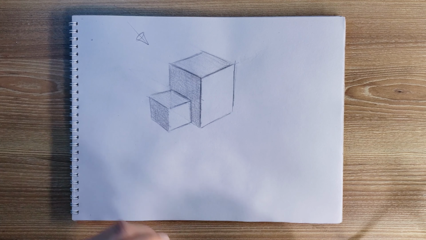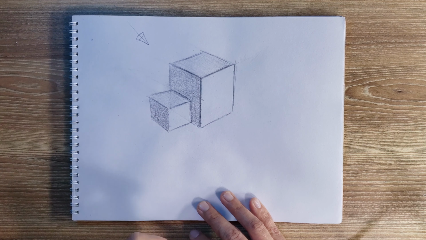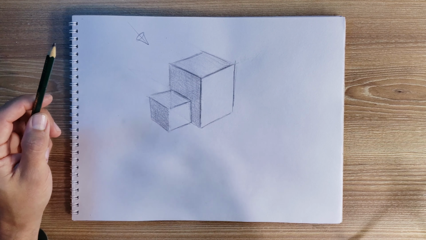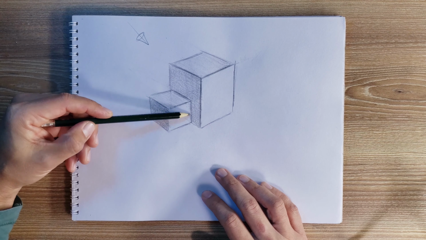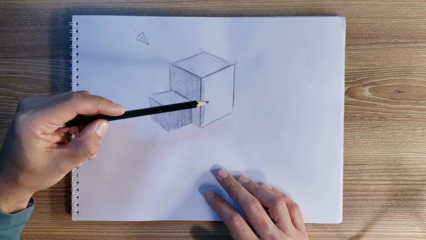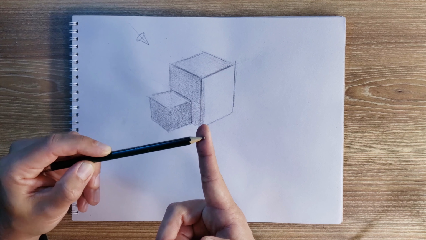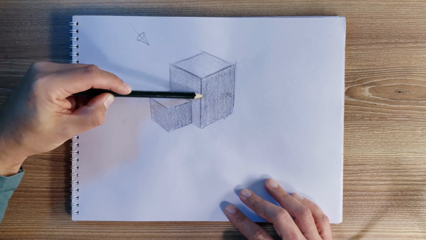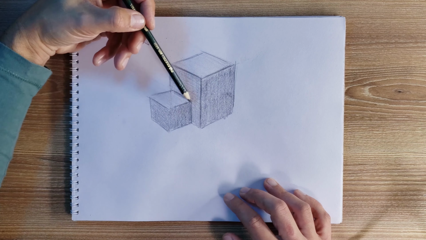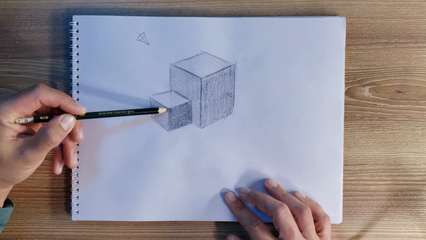So we didn't make the darker color by pressing harder, but by repetition. The next part is going to be the shadow. So in this case, we're going to make a darker color. If you see, I'm holding my pencil really long so I can use the side of my pencil. The same as before, I'm going to color in this direction, in the direction of the line.